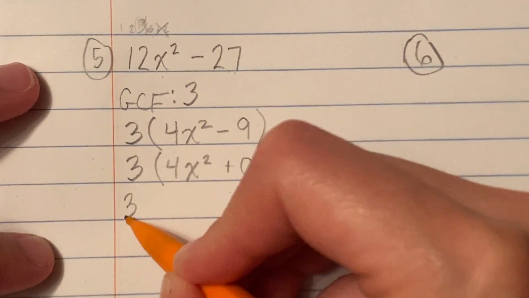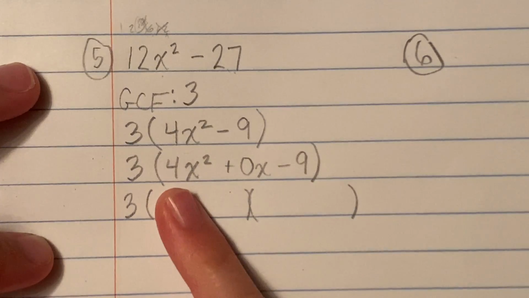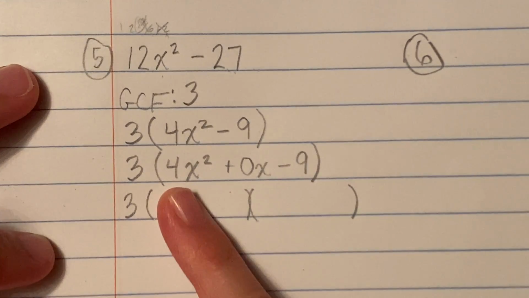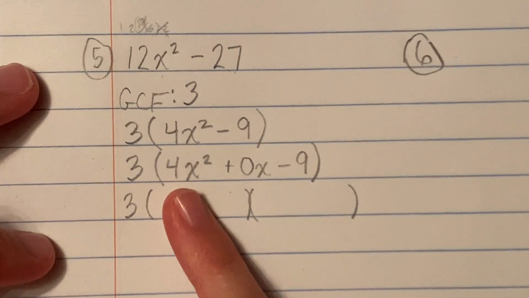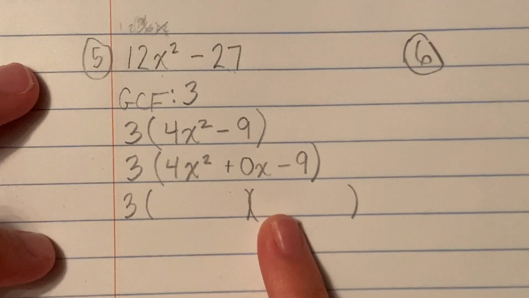Okay, so I'm actually ready to factor here. So let's see if we can figure this out. Now, I haven't put a 4 in the front for you before, and the reason is a 4 is actually trickier than, say, a 2 or 3 or a 5. And the reason it's trickier is because 2 numbers that multiply to 4 could be 4x times x, or it could be 2x times 2x.